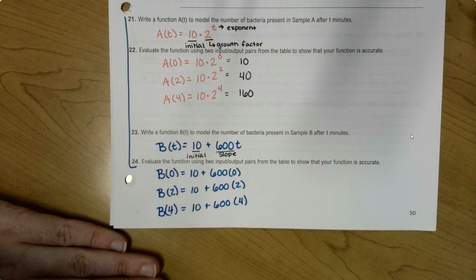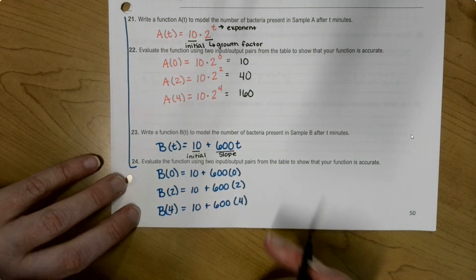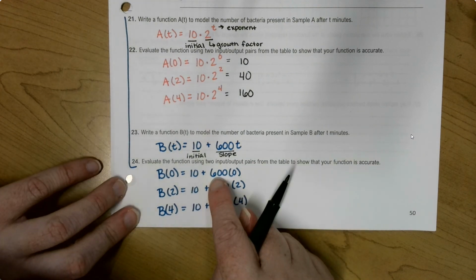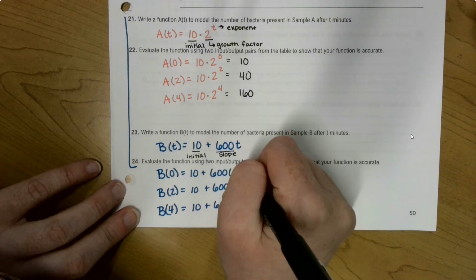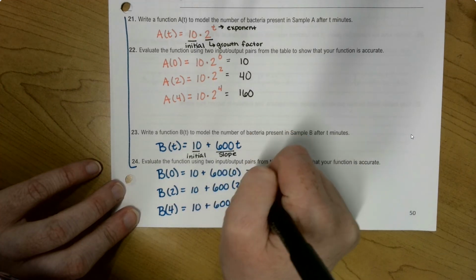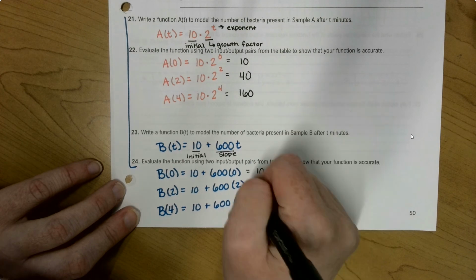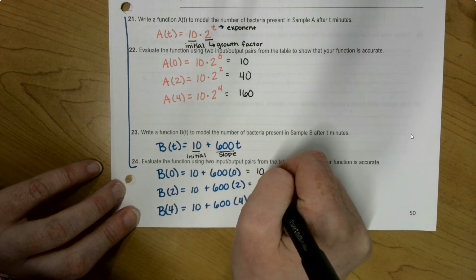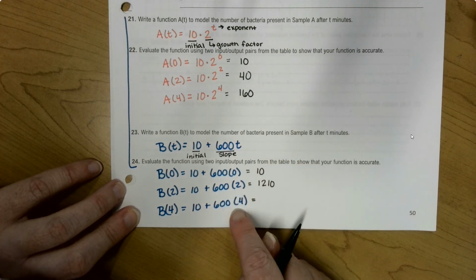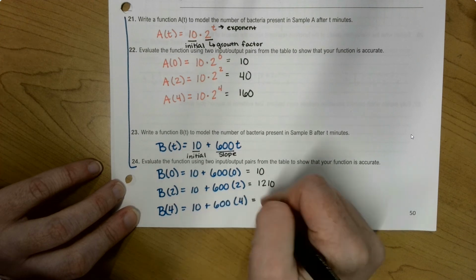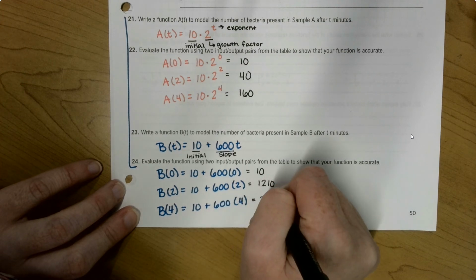All right, so we plugged in the same numbers, 0, 2, and 4. 0 times 600 is 0, plus 10 is 10. 600 times 2 is 1200, plus 10 is 1210. 600 times 4 is 2400, plus 10 is 2410.